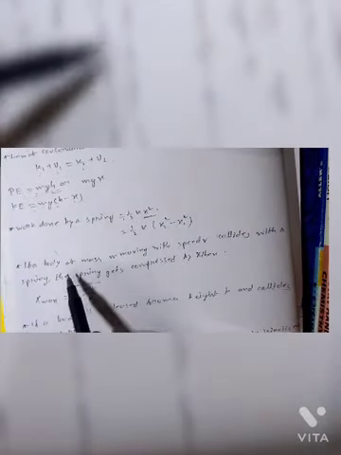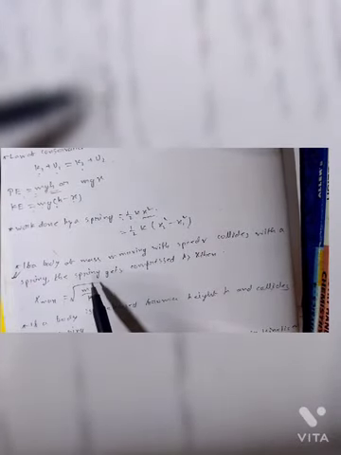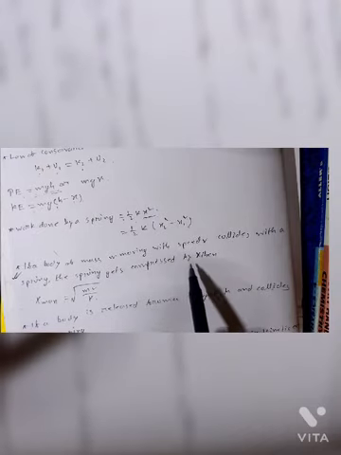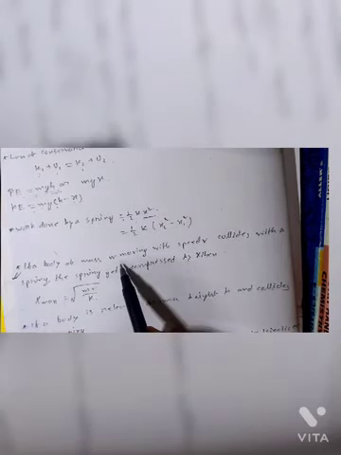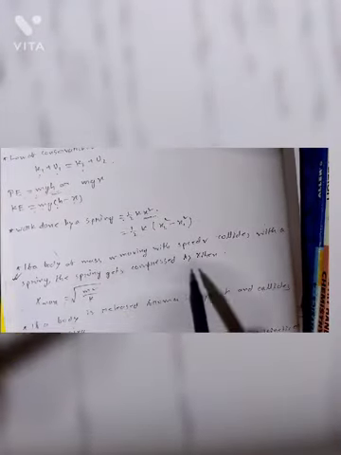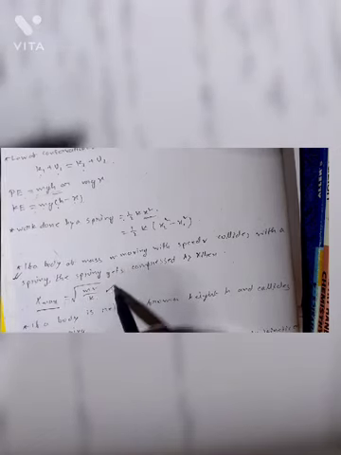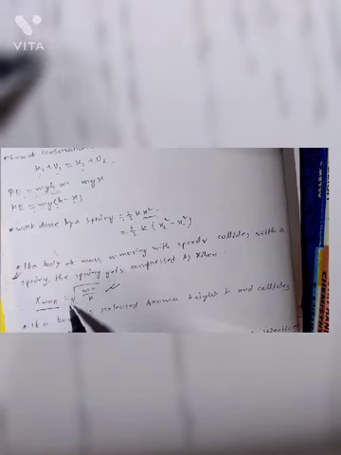Please note down this point. If a body of mass m moving with speed v collides with a spring and the spring gets compressed by x, then the maximum contraction of the spring can be written as v times root over m by k. This is a very important formula.